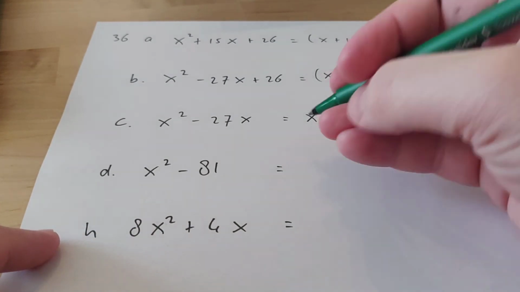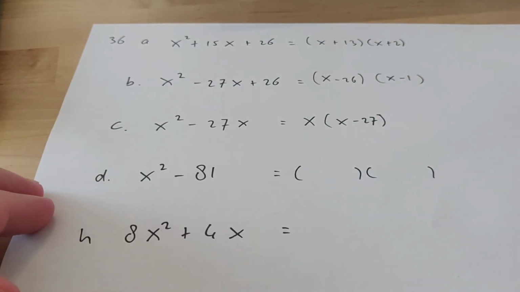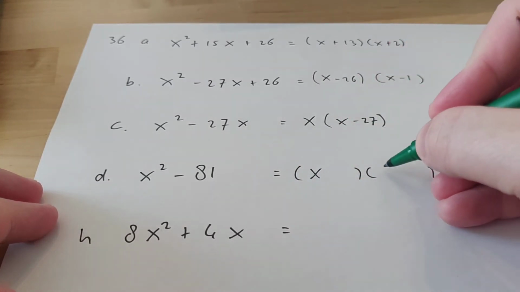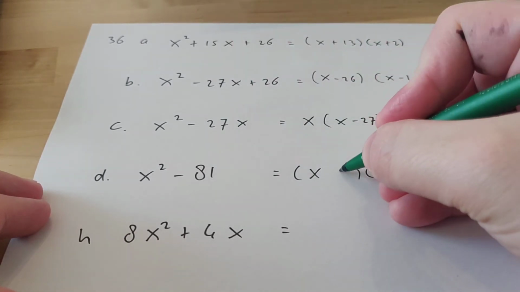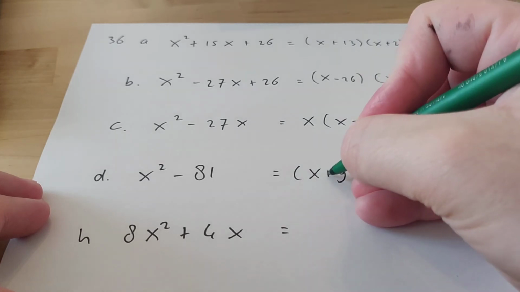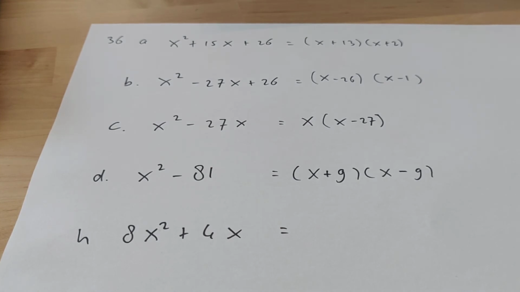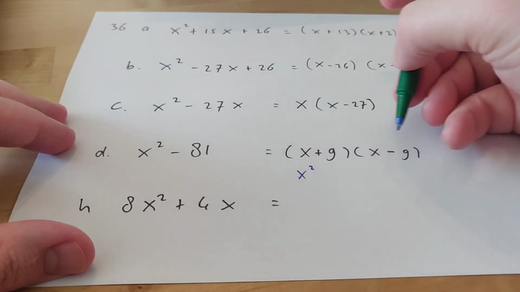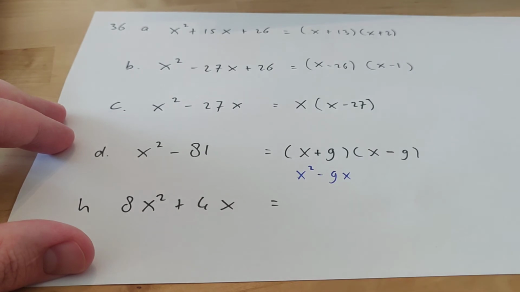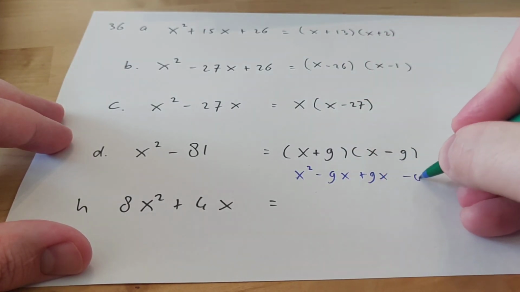Here we have the third thing, the difference of two squares, that's what it's called, a bit of a difficult name. Well, basically what you have to do is write down an x here, write down an x there, and then you take the square root of 81. The square root of 81 is 9, and then you write down a plus somewhere and a minus for the other one. You can actually swap them, that doesn't matter, but I'll show you why this is correct. Because if you work out the brackets now, x times x is x squared, x times minus 9 is minus 9x, 9 times x is plus 9x, and 9 times minus 9 is minus 81.